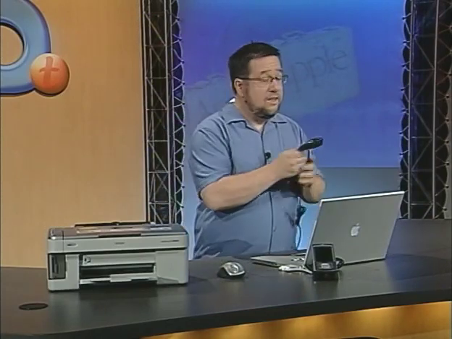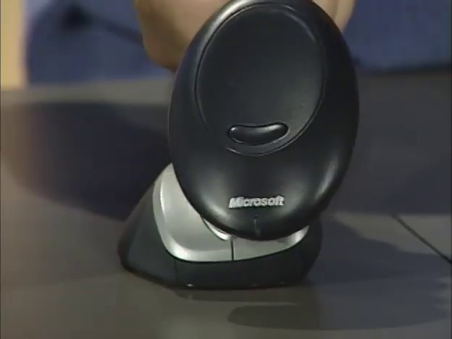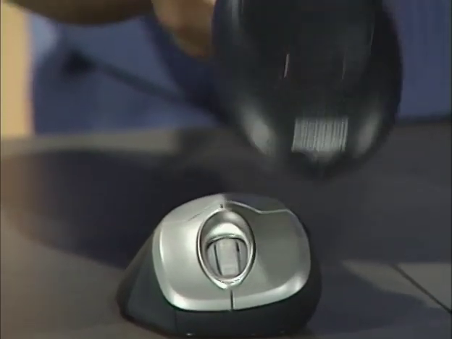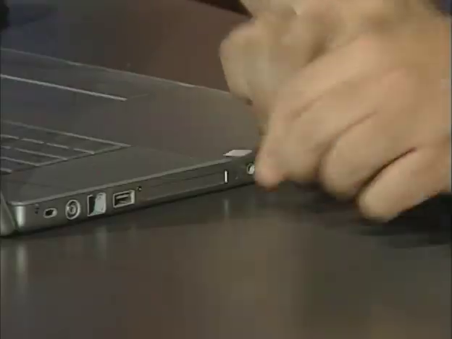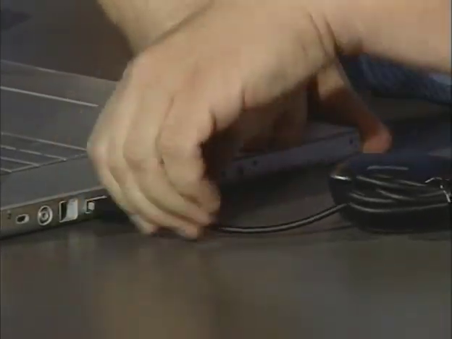How you connect it to the Mac, or to the PC for that matter, is through a little receiving unit. Now, this receiving unit works for both the wireless mice and keyboards. So let's plug it in. Now, this is a technically challenging procedure. I'm going to take it, plug in the USB port, and I'm done. It works as soon as you plug it in.